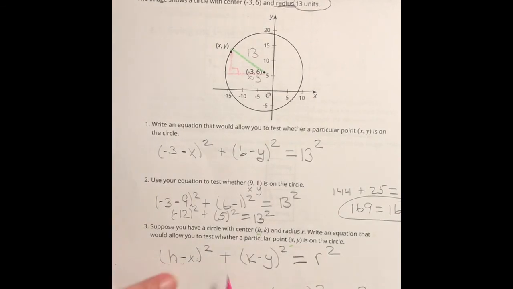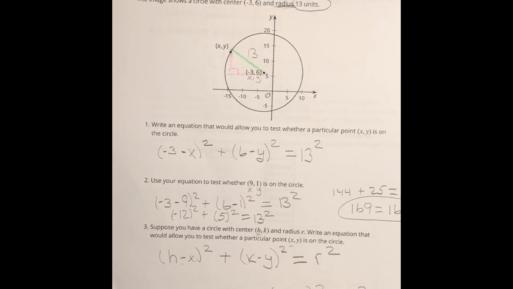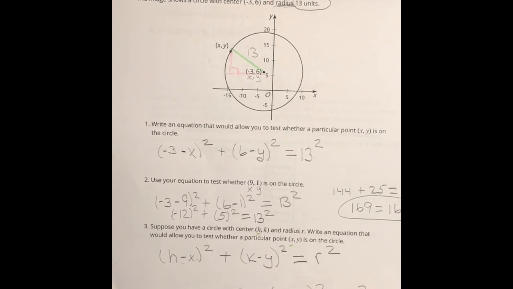Either one of these will give you the exact same answer. So this right here is the equation of a circle. And it will work for every single circle.